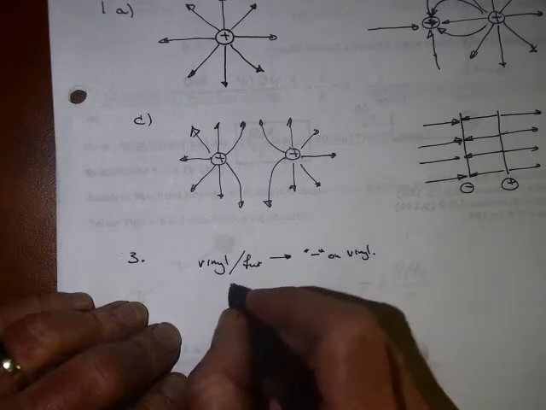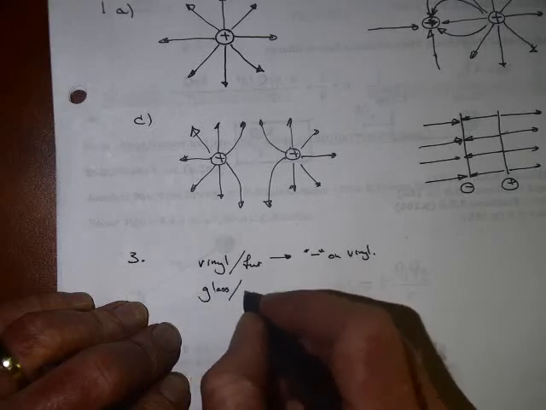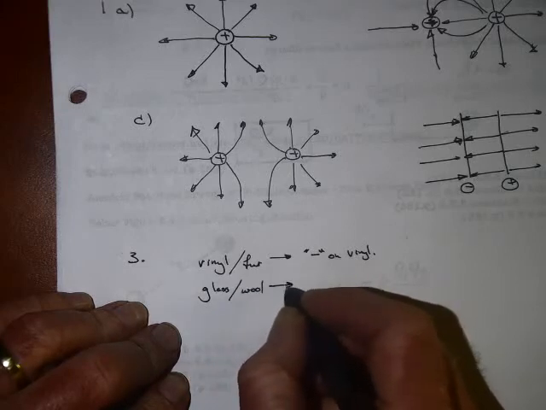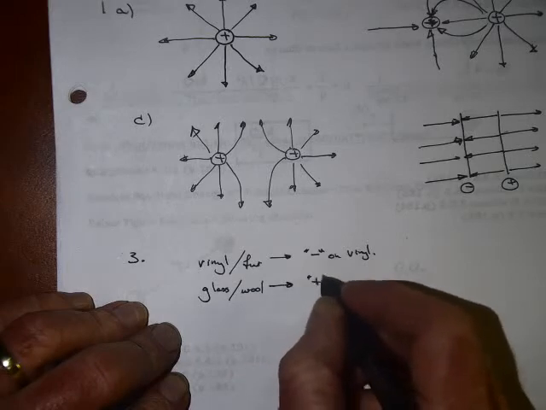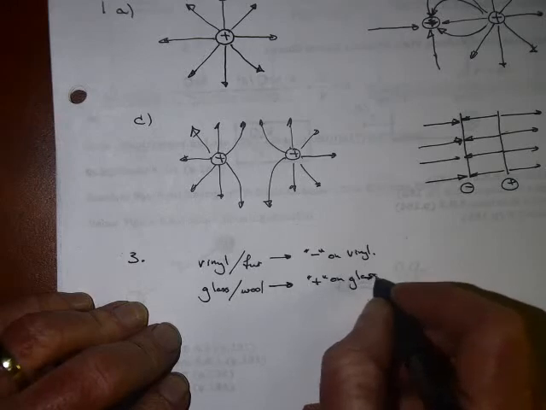Okay? If you take glass and wool and rub those together, you get a positive charge on the glass.